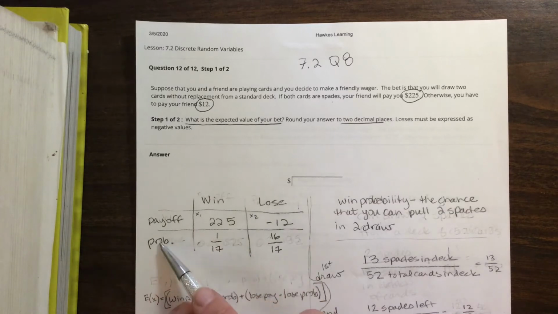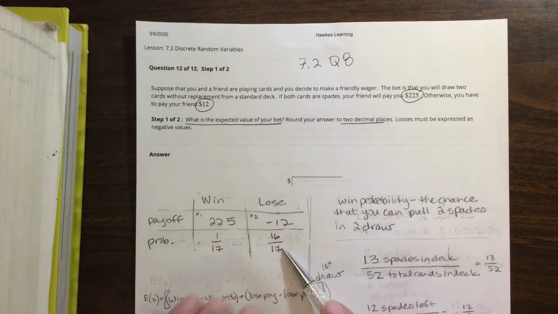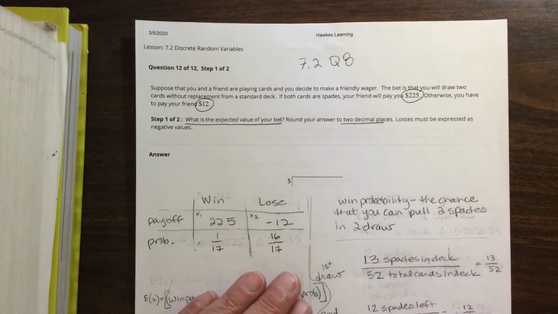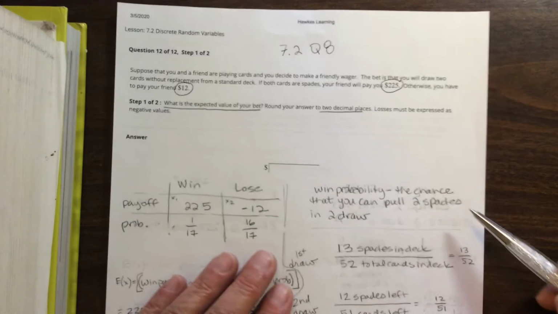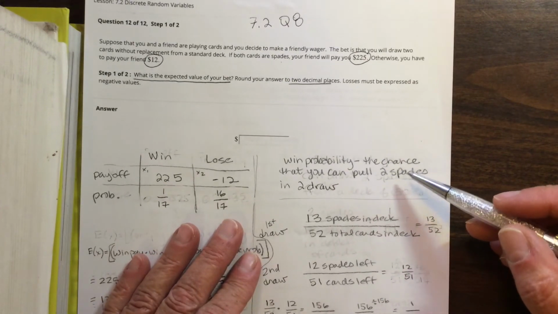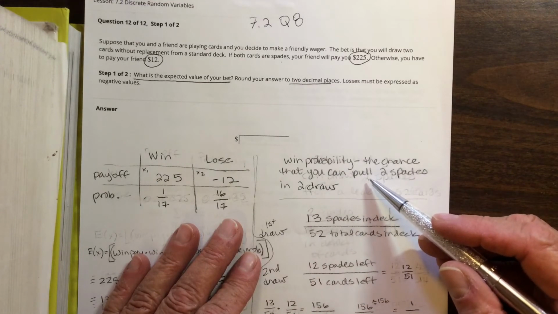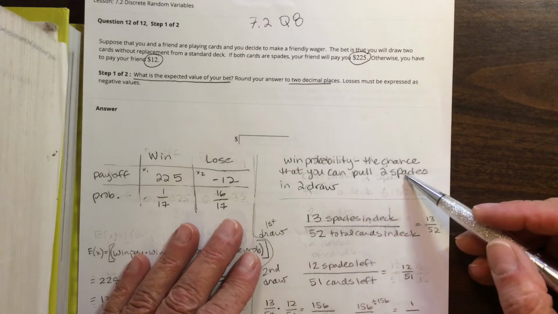Okay? And then in the second row, we're going to calculate the probability of winning and the probability of losing. So we're going to do the probability of winning first. And what that means is, what's the chance that you can pull 2 cards in a row and that they'll both be spades?